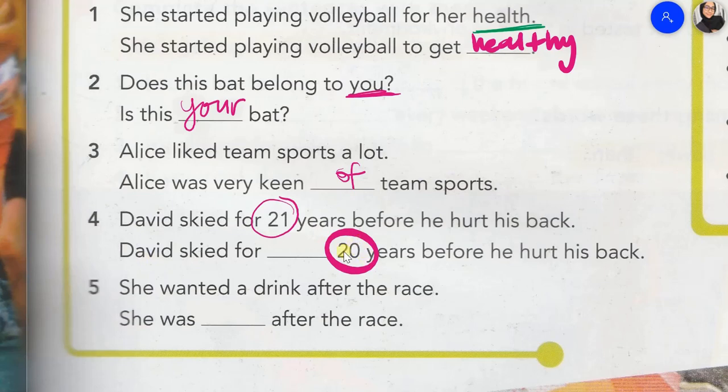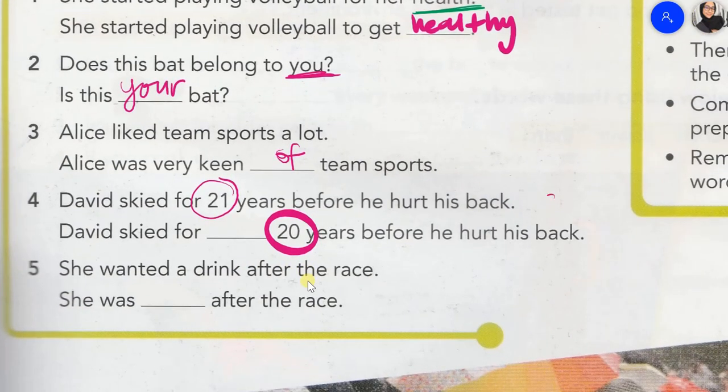So, obviously, 20 years is lesser than 21 and 21 years is more than 20 years. Okay, so can we list down the preposition to indicate something being more than? Over, right? Over. Yeah, over.